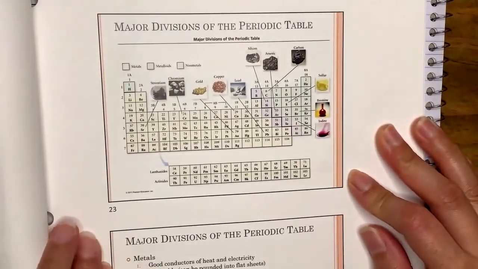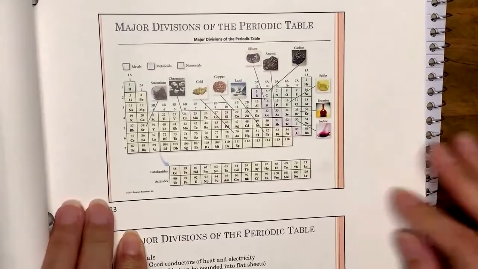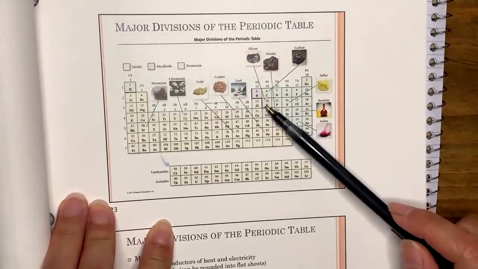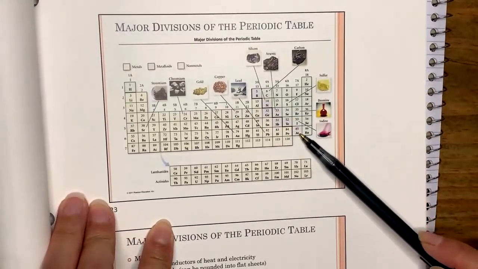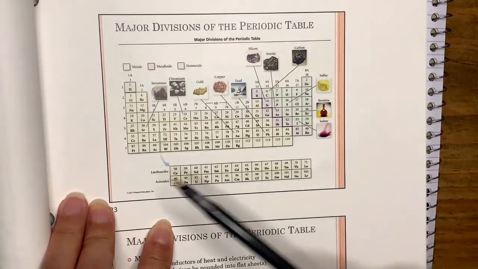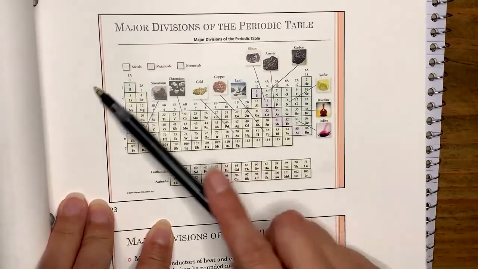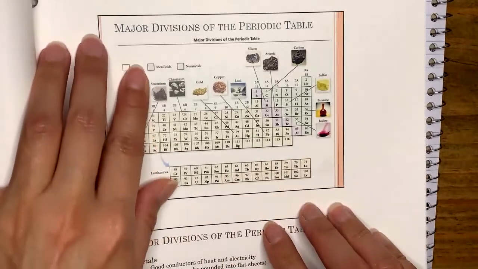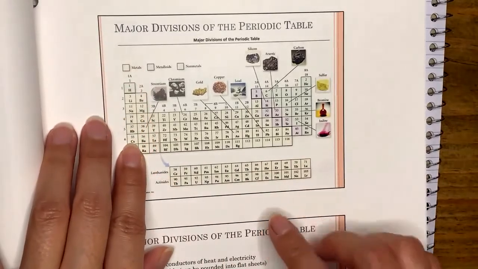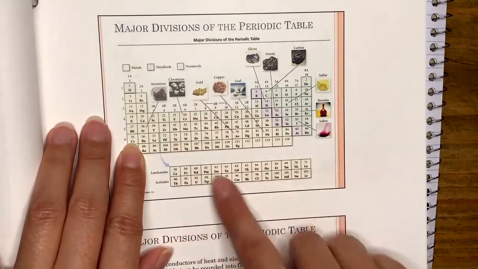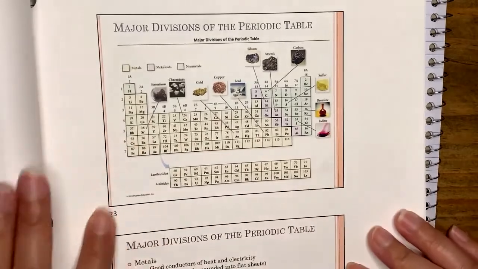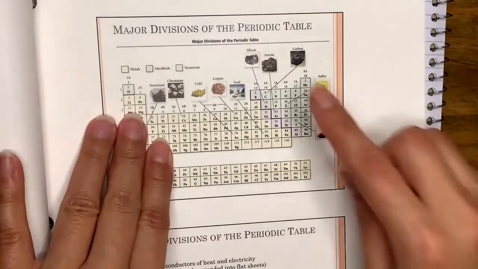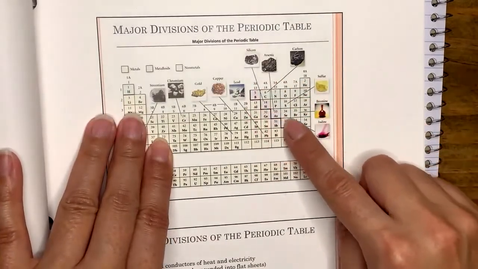So we have metals, nonmetals, and metalloids. These guys in the middle here, that's the metalloids. These are all metals over here, and this side is the main table, and then there are these guys here, your transition metals. But there's metals, nonmetals, and in the middle, the metalloids.